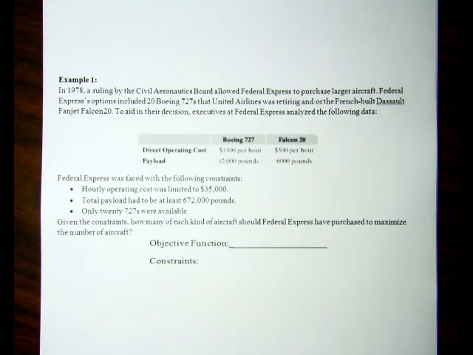So, Federal Express was faced with the following constraints where this was concerned. Hourly operating cost was limited to $35,000. Total payload had to be at least 672,000 pounds, and only 20 727s were available. Now, they've given us our constraints, and they've told us how to find our objective function. So using this information, we're going to follow our steps, and we are going to find out how many aircraft of each they should purchase to maximize their number of aircraft in their fleet.